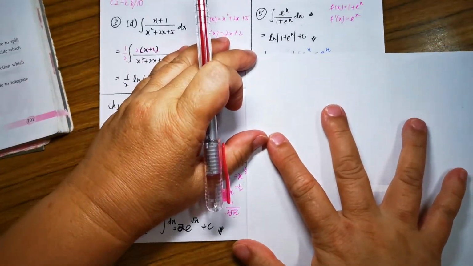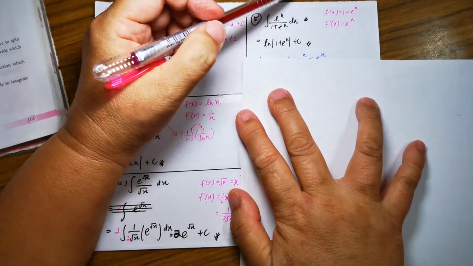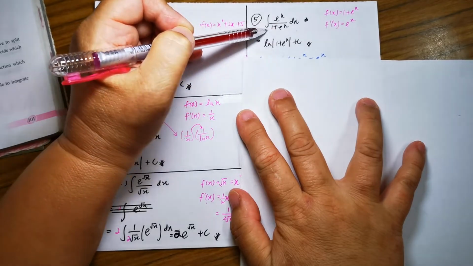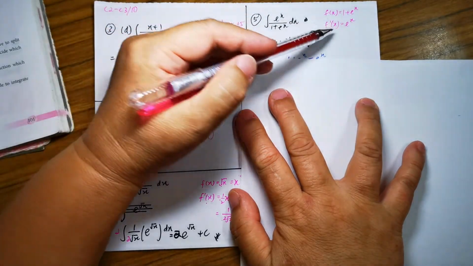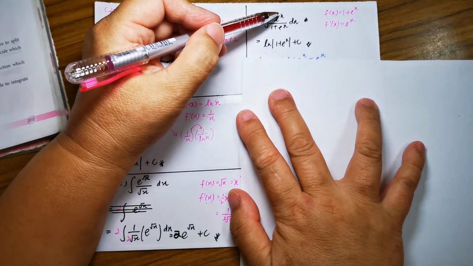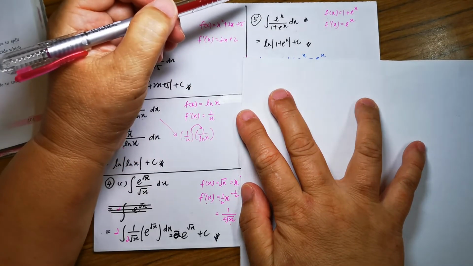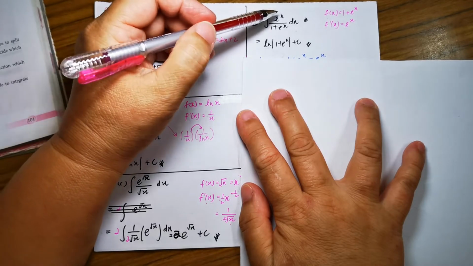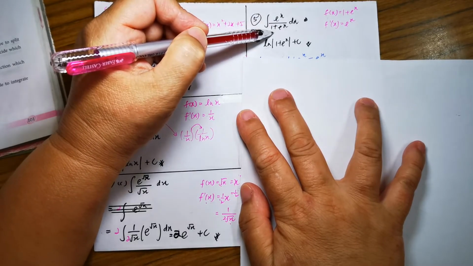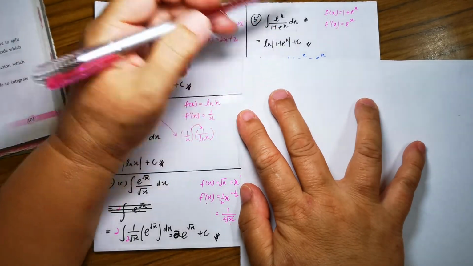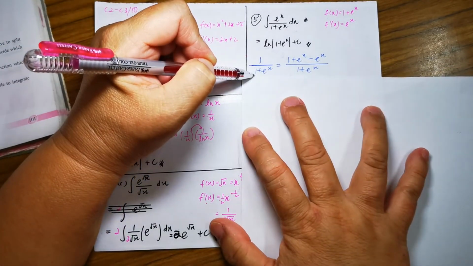So the first one: integrate this. This is very clear. This is your f(x). Differentiate 1, you get 0. Differentiate e^x, you get e^x. So this is your f prime x. So this is in the form f prime x over f(x). It's not like formula number 4. If it is already in the form f prime x over f(x), the answer is ln f(x) plus c.